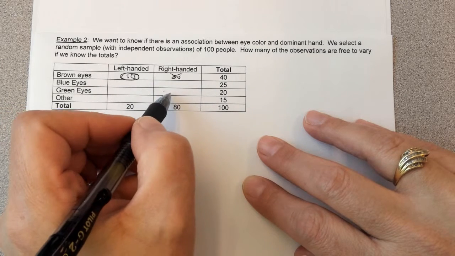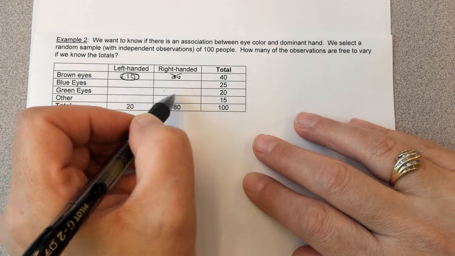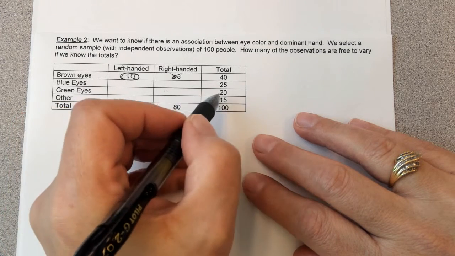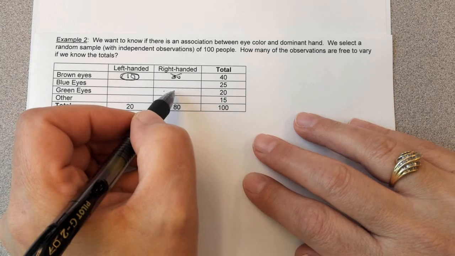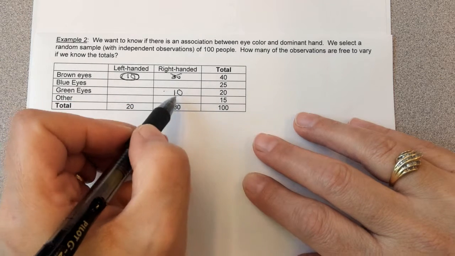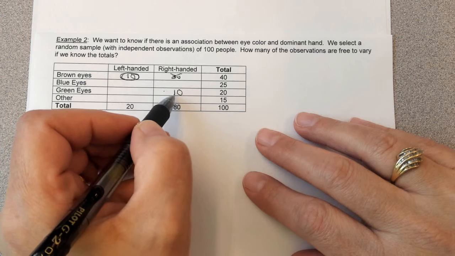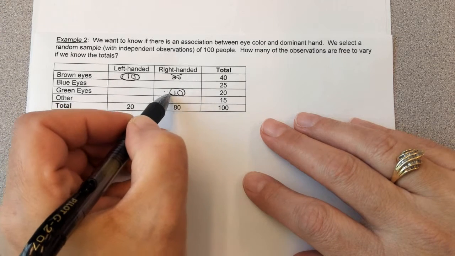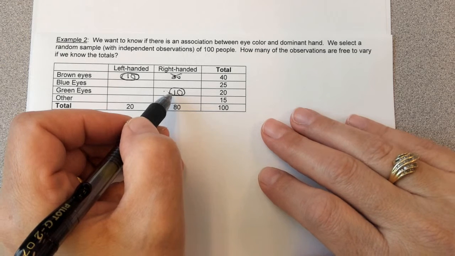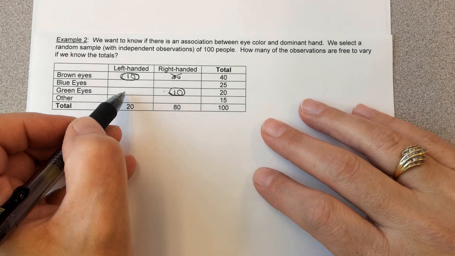Let's go with green eyes right here. Let's say that we had some number of green-eyed right-handed people. Now that number has to be smaller than 80 and smaller than 20. So let's say that we had 10 people, because I like easy numbers, 10 people who were green-eyed right-handed people in our sample. That was free to vary. It could have been a 10, it could have been an 8, could have been a 15, could have been a 19, could have been a 3. That's free to vary. Is the left-handed people with green eyes free to vary?